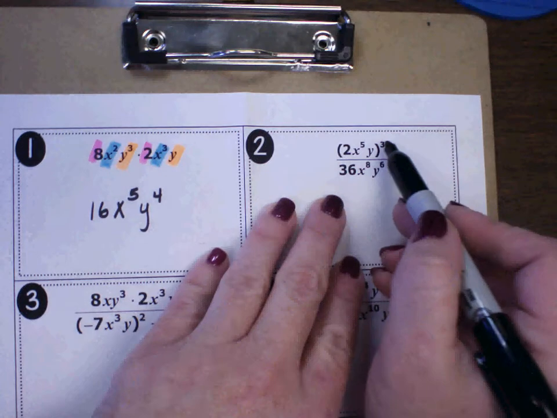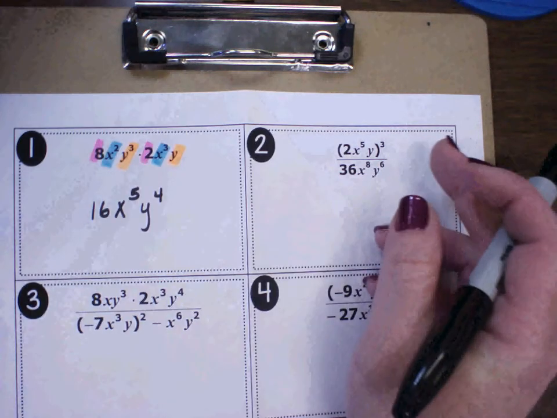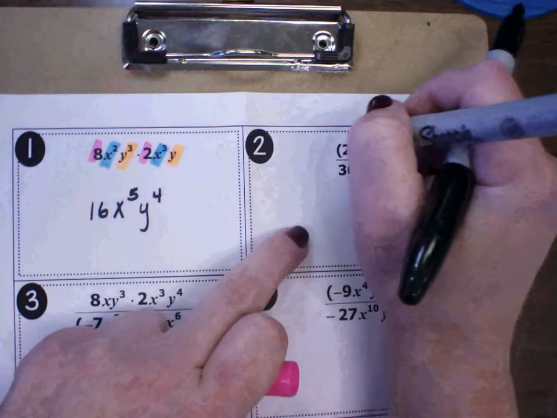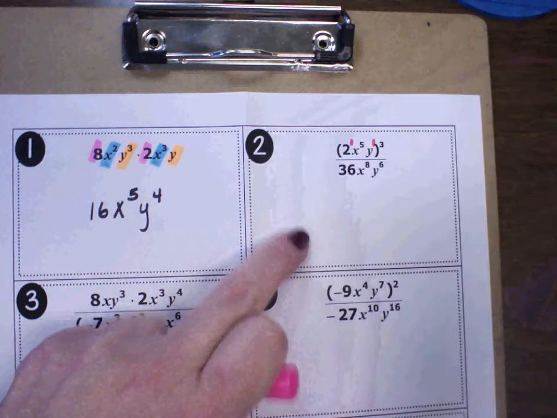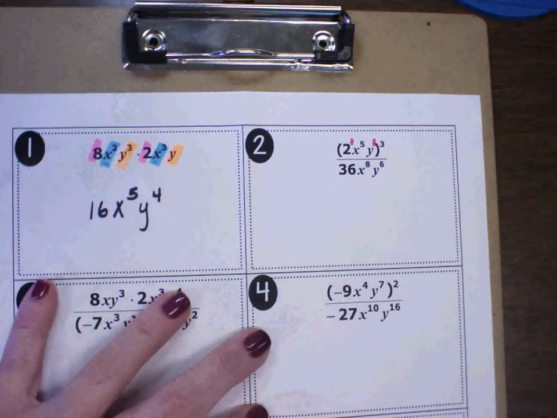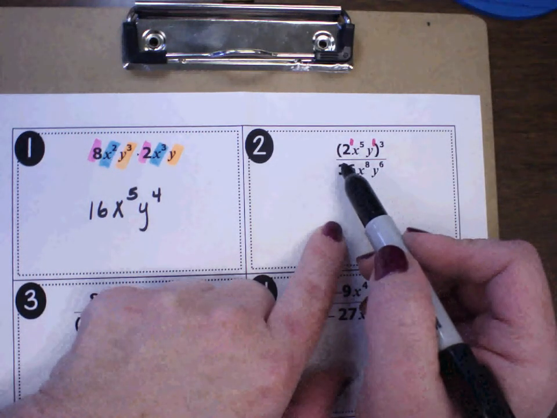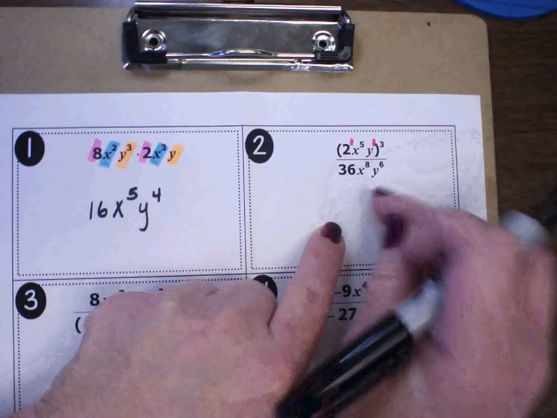All right, so for number 2, I had to do the power of a power, which means I have to multiply, correct? Let's start putting the ones, because a lot of you are getting very confused and are not doing the whole number. You're not doing the integer. You're not doing the 2.